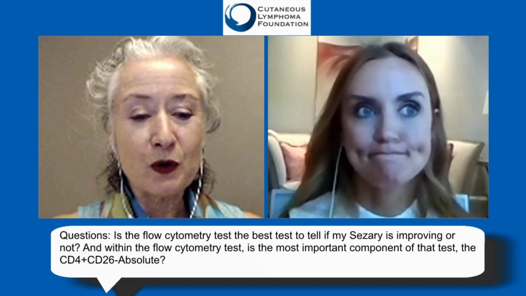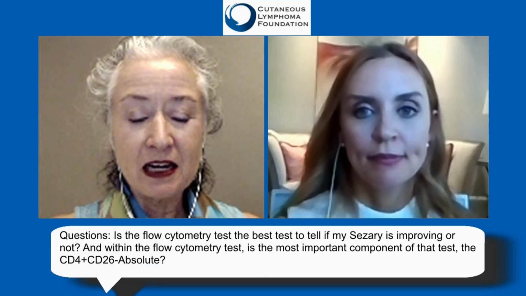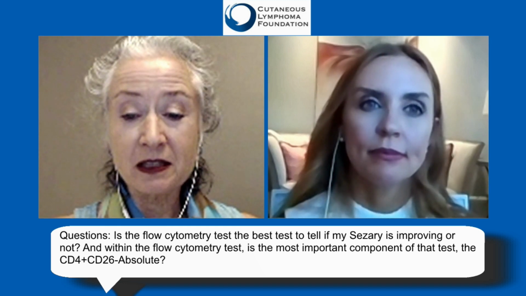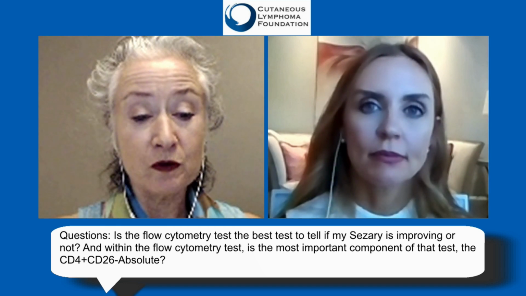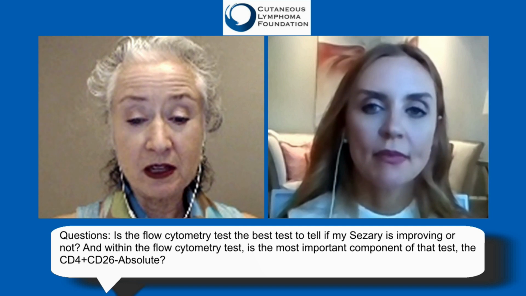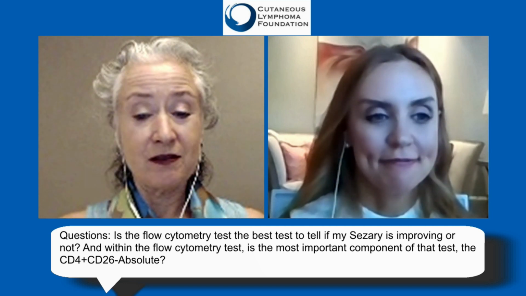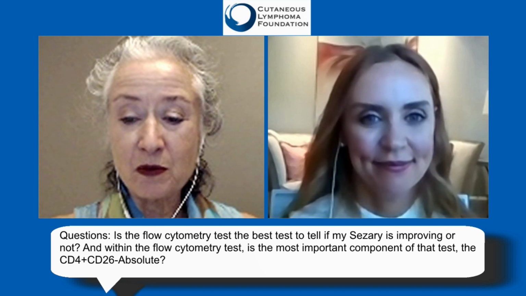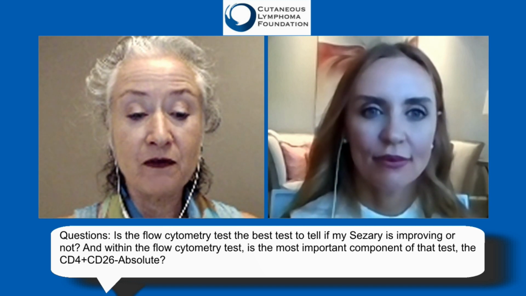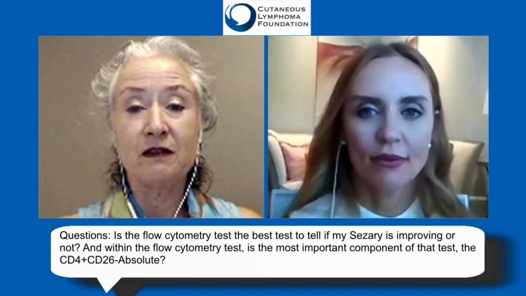Right. So another plug for the importance of clinical trials and being able to collect the data so that we can fully understand and appreciate what works best. So, okay, let's see. Is the flow cytometry test the best test to tell me if my Sézary is improving or not? And within the flow cytometry test, is the most important component the CD4 positive, CD26 negative absolute?